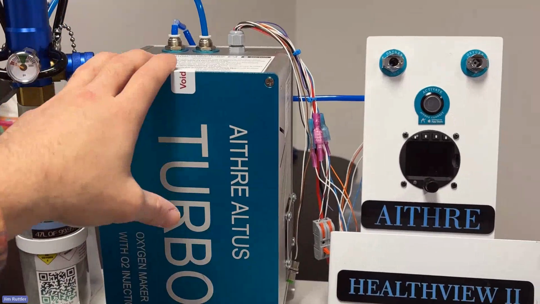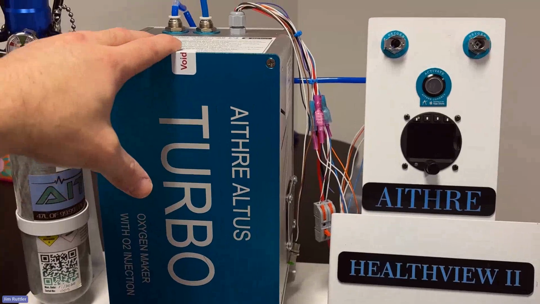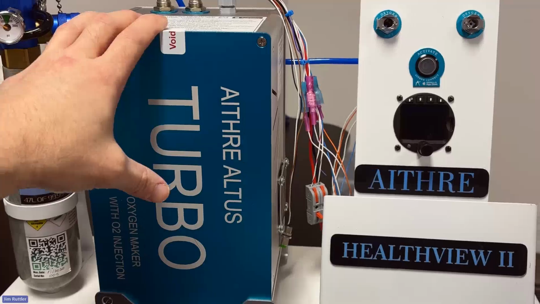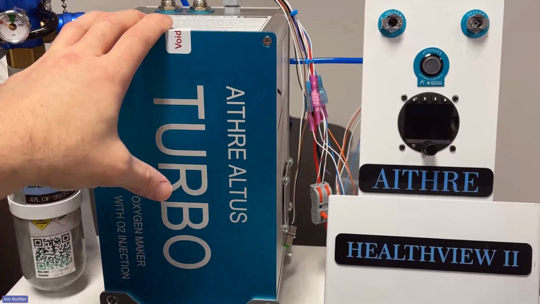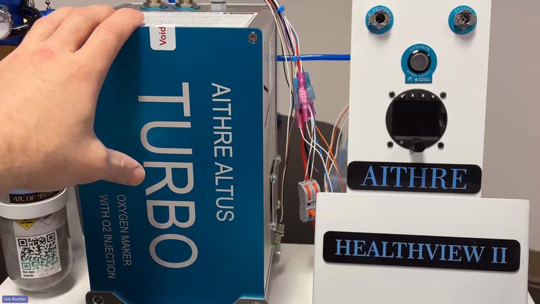The default is all maker. It's kind of like the Chevy Volt as a gas and the electric, but it's all electric as much as possible because the oxygen is nearly free and unlimited. So we want to use oxygen out of the maker as much as possible.